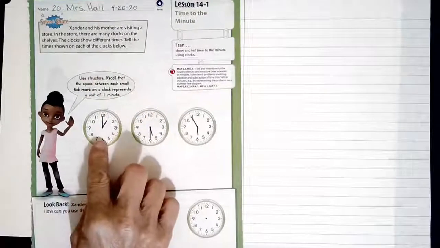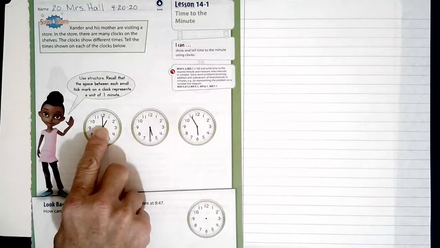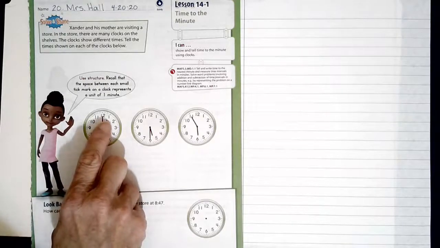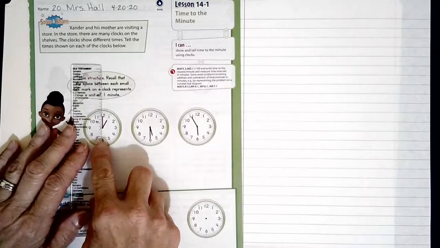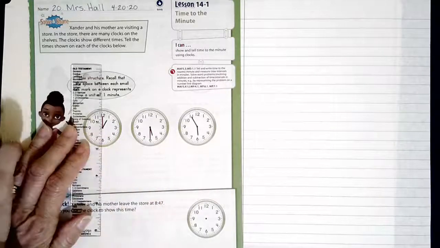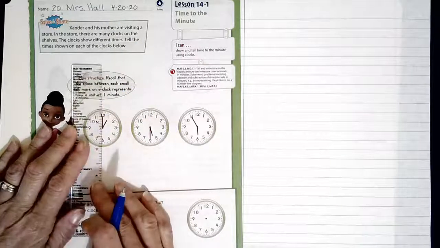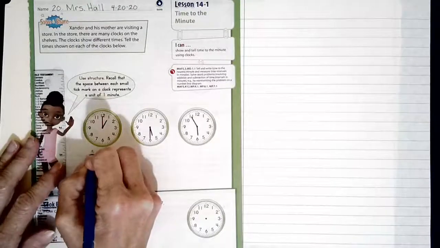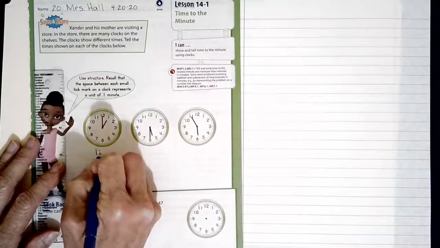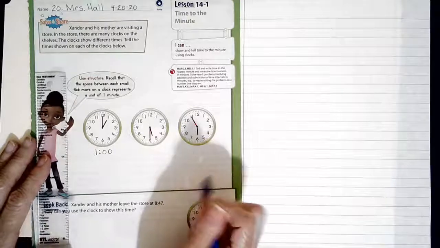So when I look at the first clock, remember the hour hand is the shorter hand. The hour hand is pointing directly at the 1, and the minute hand is pointing directly at the 12. Now you may want to get your small ruler that you should have in your toolbox so that you can guide that minute hand or the hour hand at times directly to the number. So we would write the time for the first clock as 1:00. It's 1 o'clock.